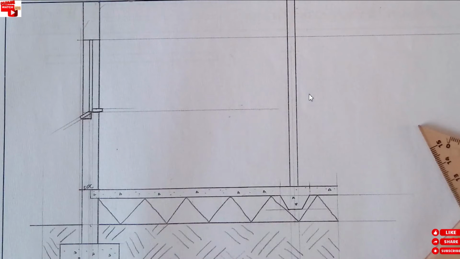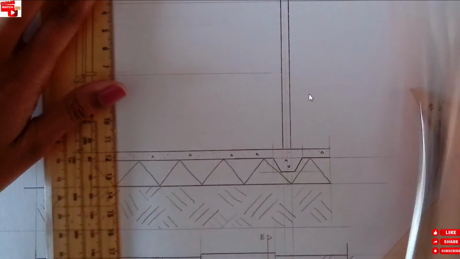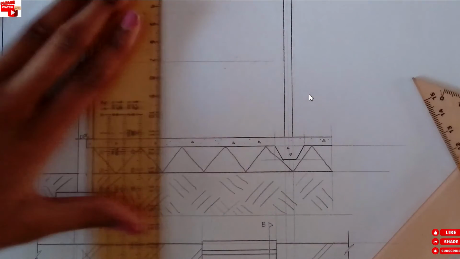So that is your window. Then now I'm going to add the window that is not sectioned. The window that is not sectioned, I'm going to project it here. So I'm just projecting this window.